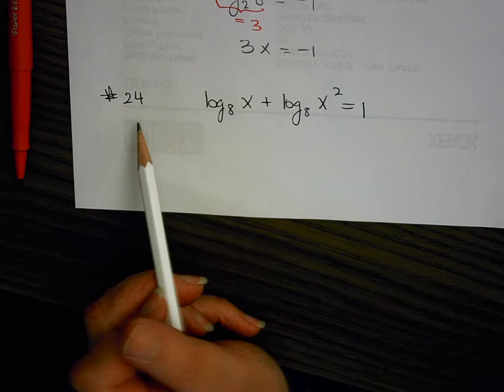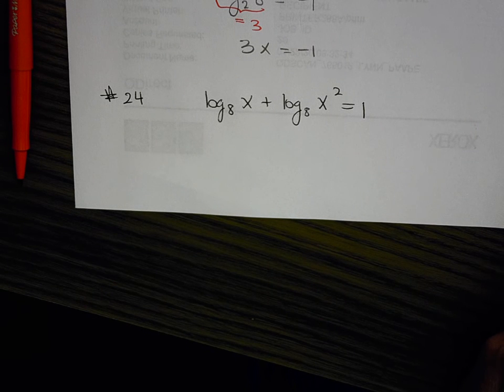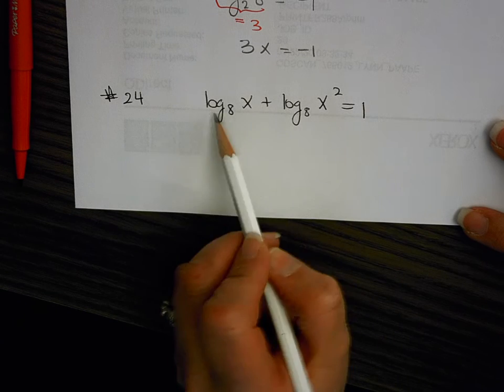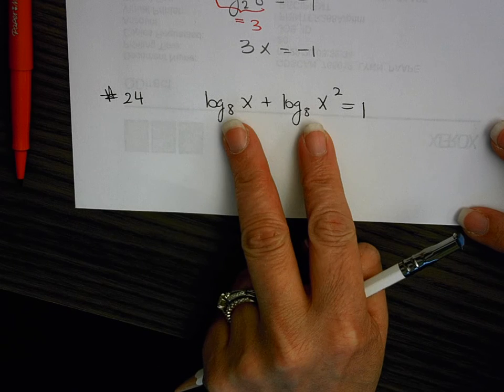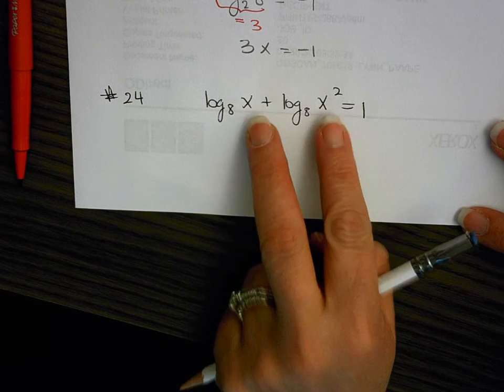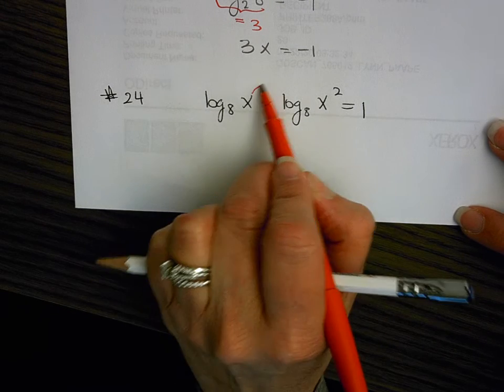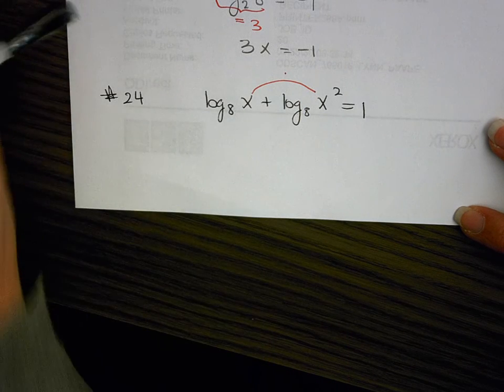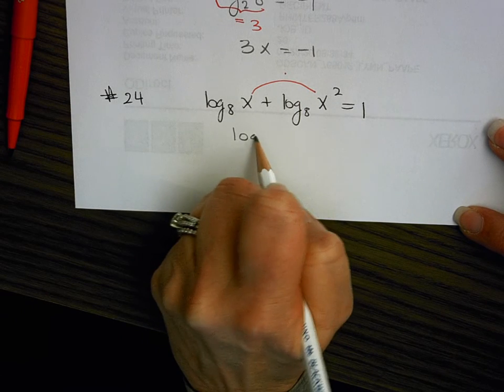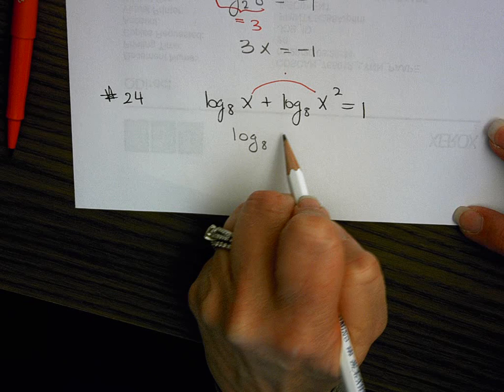Okay, so for 24, I'm just going to get you started on this one. So again, I want to combine my logs. So when I combine logs, I'm going to go ahead and do that by multiplying the values. So I'm going to take that x and I'm going to multiply it to the x squared. So x times x squared is x cubed.